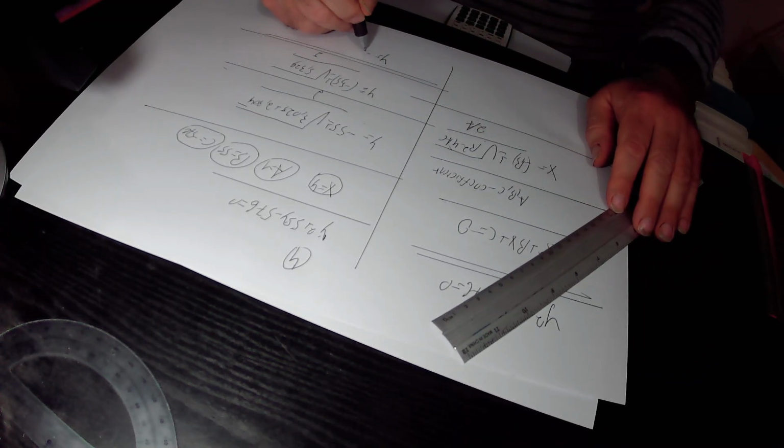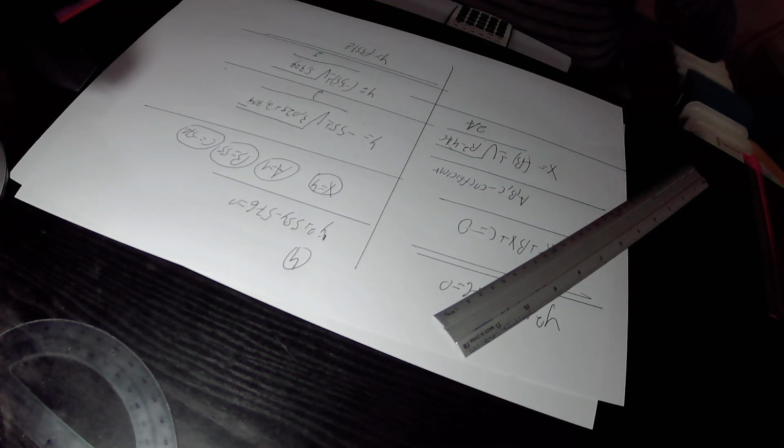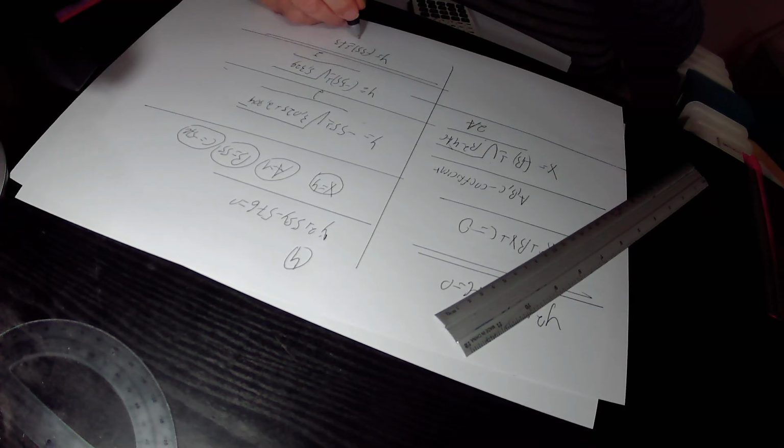So y in total equals minus 55 plus minus, and the square root of 5,329 is equal to 73, divided by 2. So here we have two possible solutions for y.